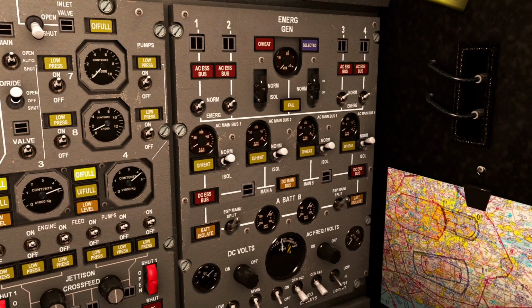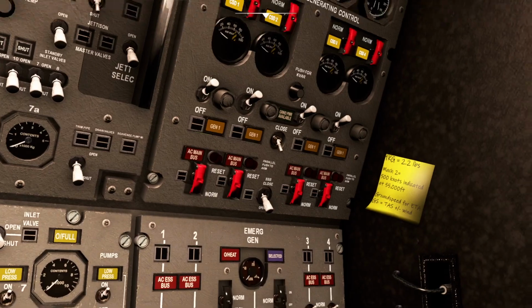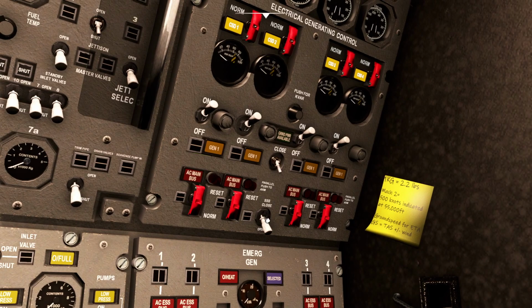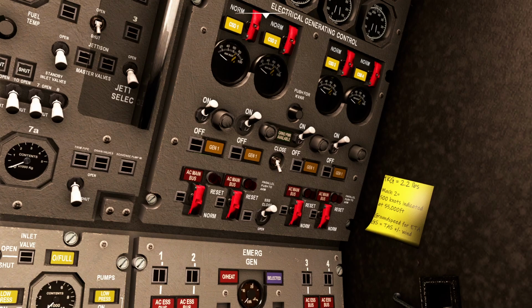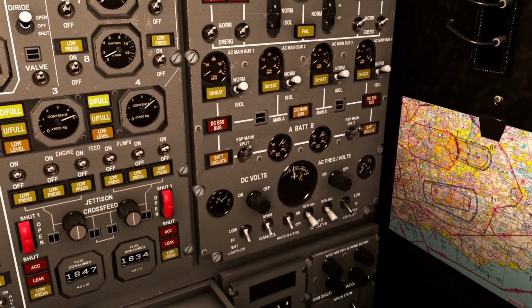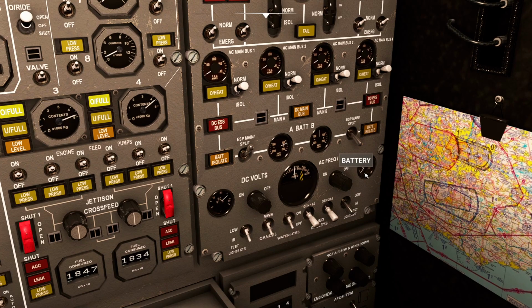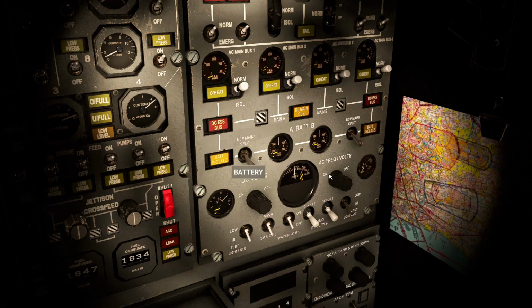And we also have this up here, which is the split toggle close that we're going to do. And last step, we're going to turn off battery 2 and battery 1.